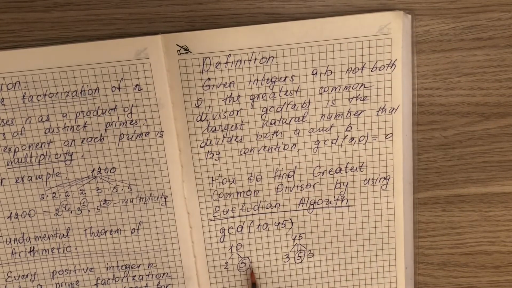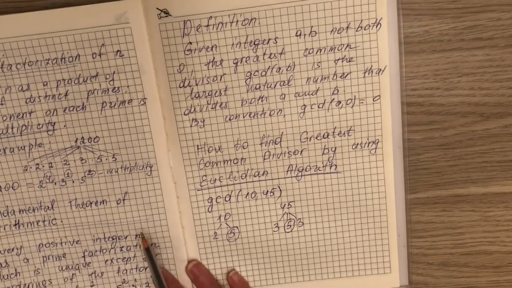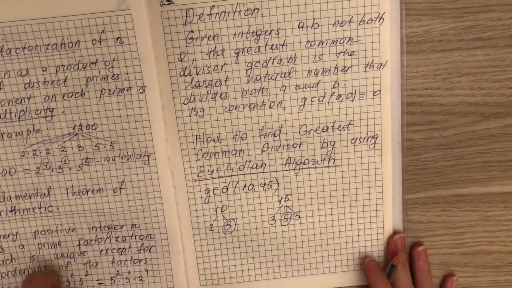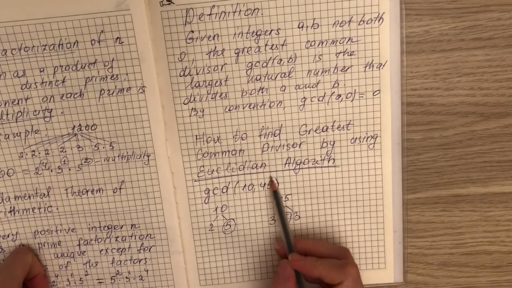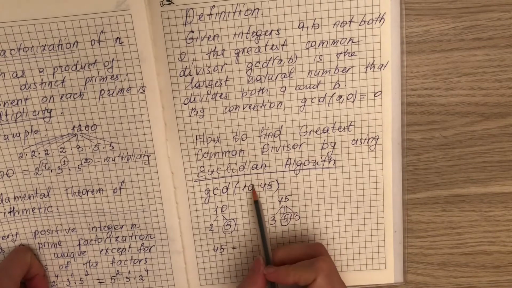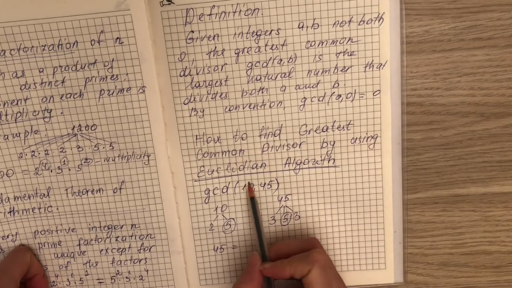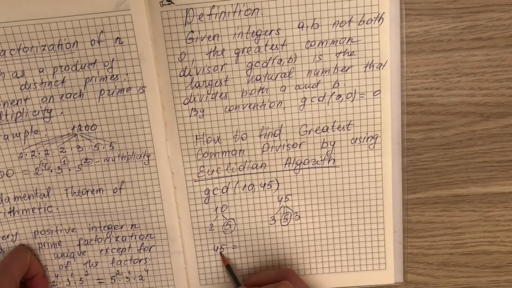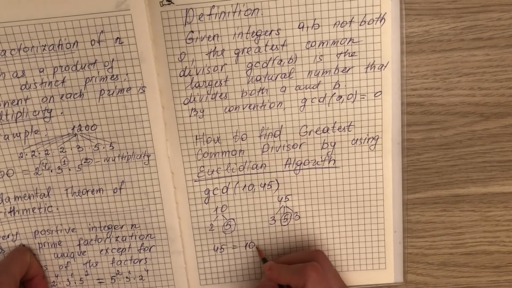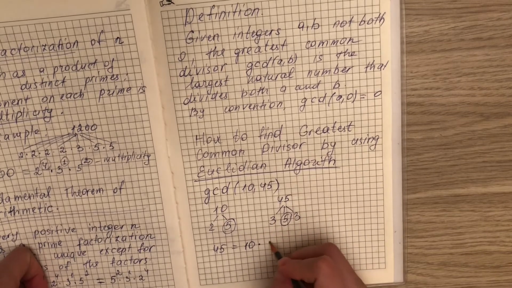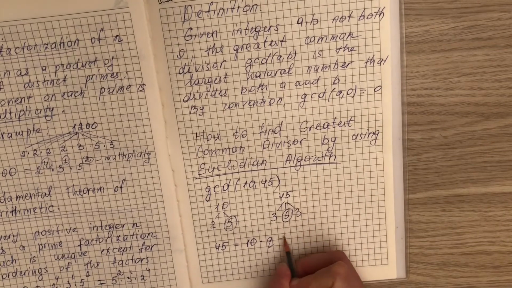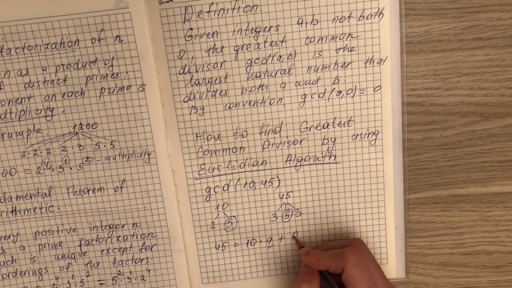But let's find this greatest common divisor by using the Euclidean algorithm. Firstly, we choose the larger number, 45, and we find how many times the smaller number goes into 45. 45 is 10 multiplied by q plus some remainder r.